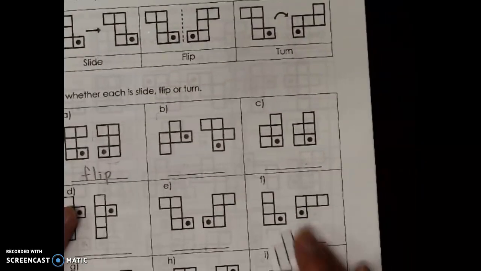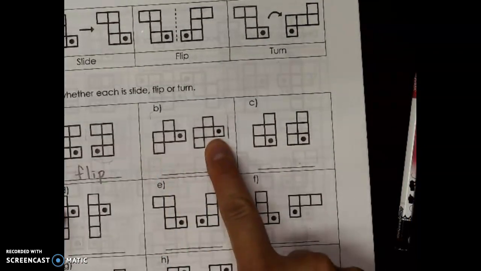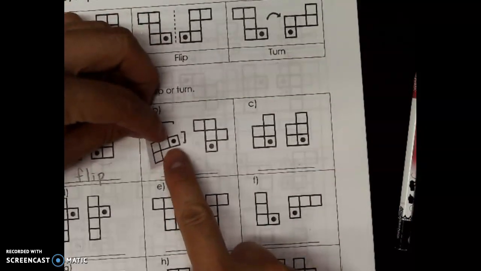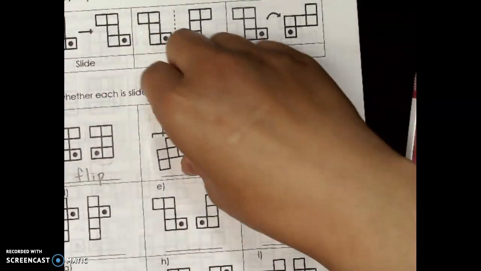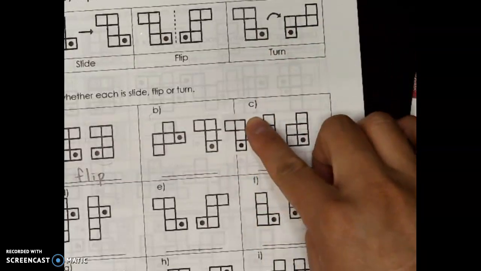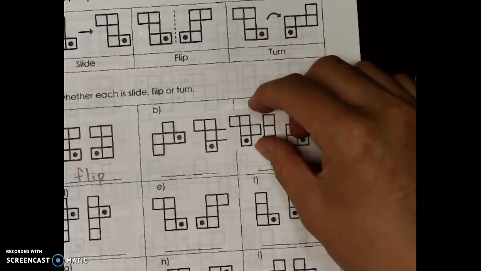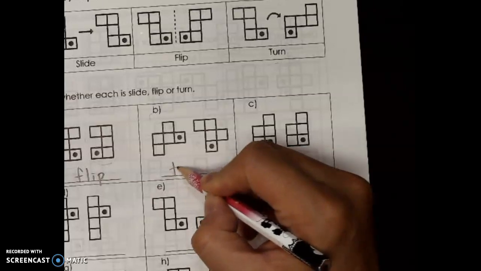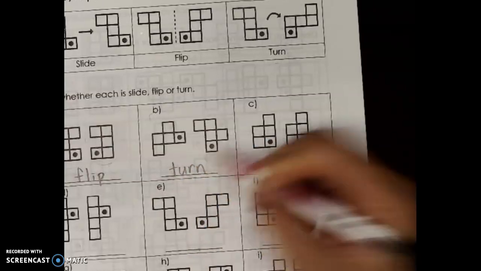Let's try number 2. We know it's not a slide. Is it a turn? Yes, it is. The dot's in the same place, you know. So you will write turn.